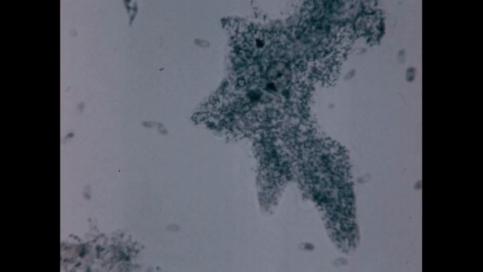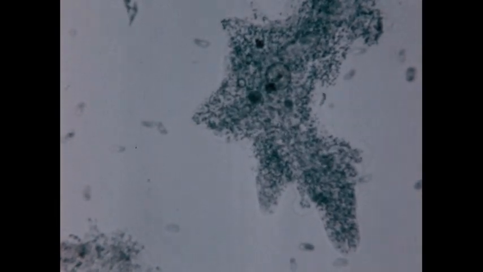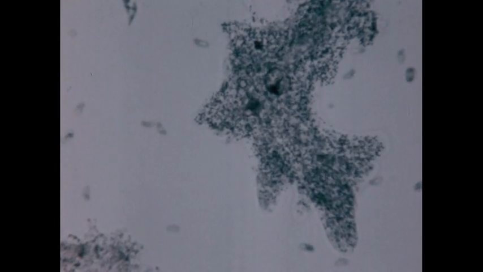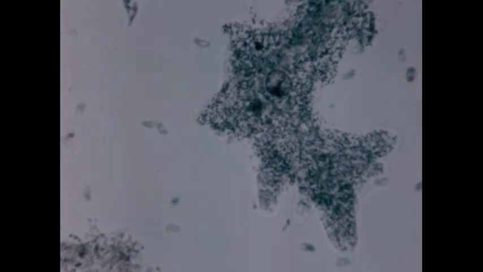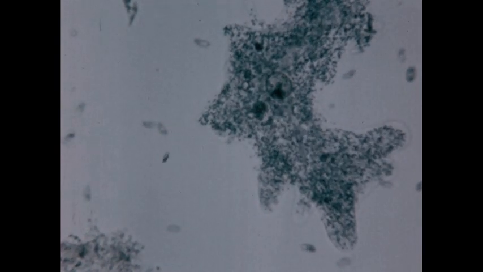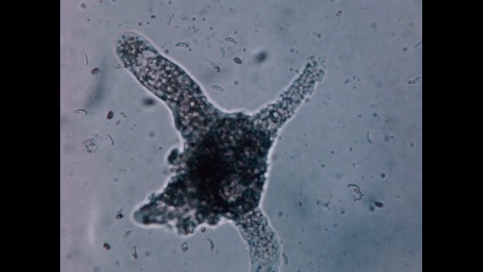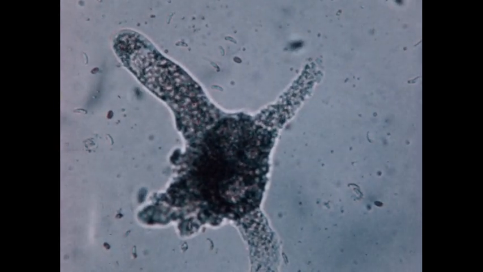Amoeba, the simplest one-celled animal, has no definite shape. It is a tiny bit of jelly-like material called protoplasm. The moving living mass is held together by an outside layer of denser protoplasm.